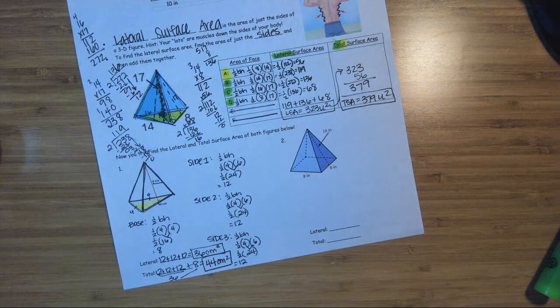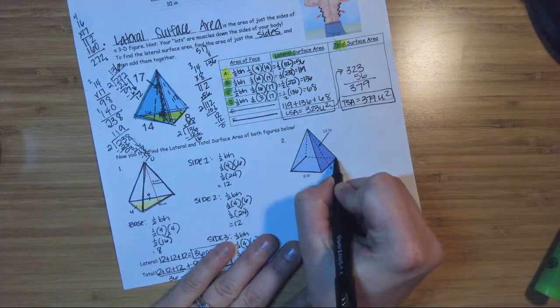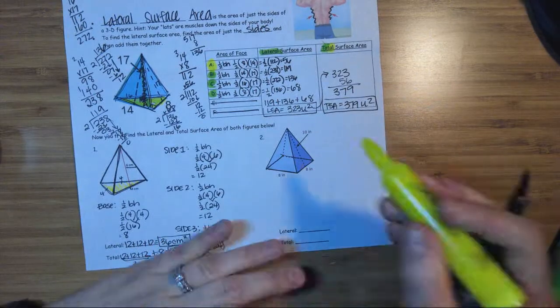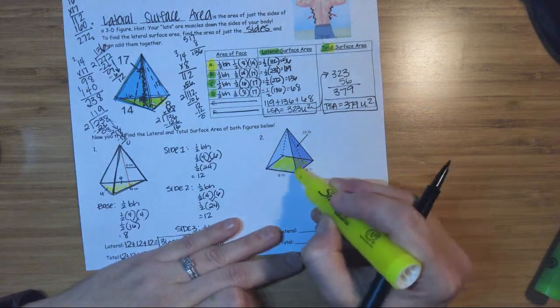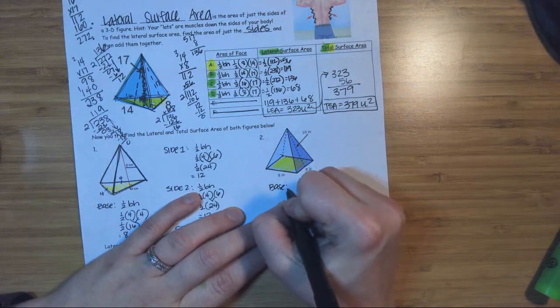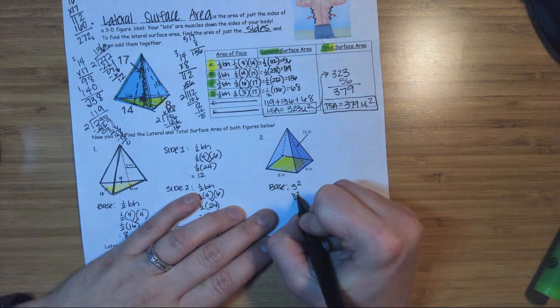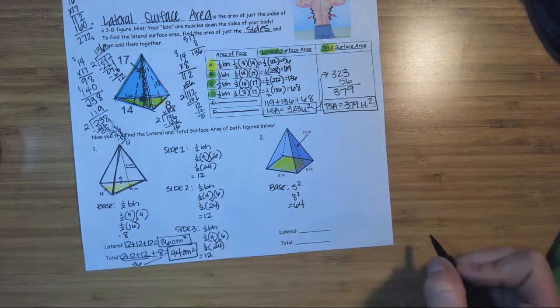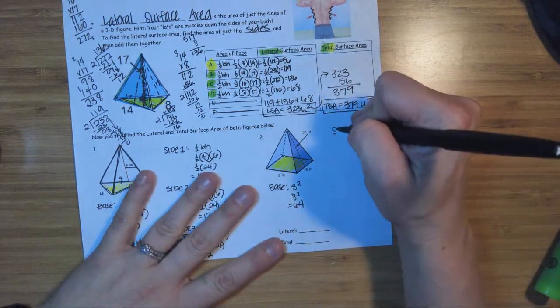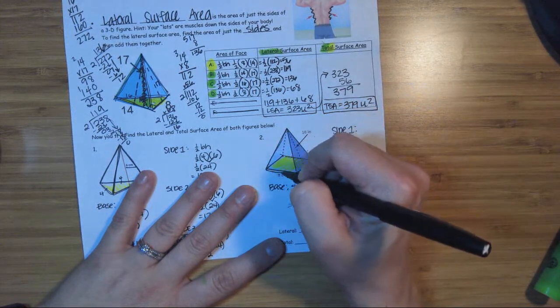All right, number 2, square pyramids. It's a square because of the shape of the base. I always like to do the base first. The base is a square, so side squared is the formula, so that'd be 8 squared, which is 64. Now let's do our sides. So side 1, I'm going to do this triangle right here.